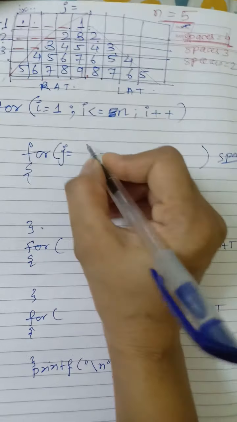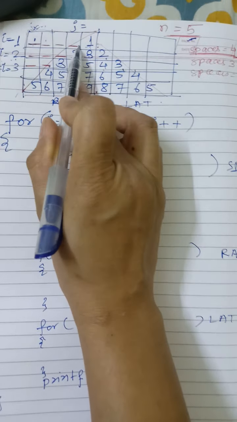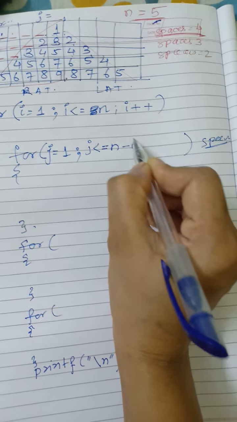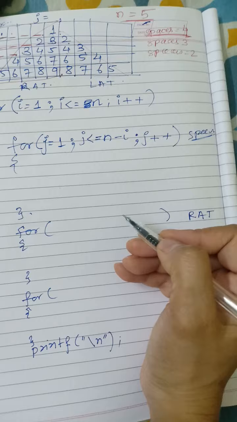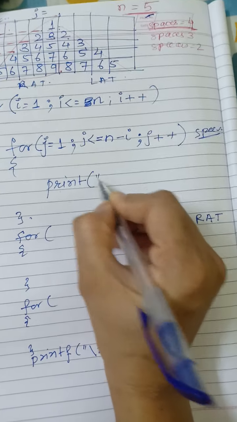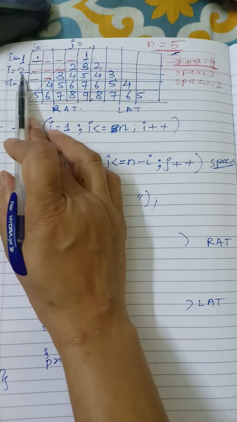Now let us write the logic behind spaces. j is starting with 1. Now j is going till what? I mean, how many spaces does it have to print? 4. From where did we get 4? Total number of rows minus the value of i, right? So my j is going till j less than or equal to n minus i, and j plus plus. Inside this I am doing nothing, I am simply printing a space. That's it.